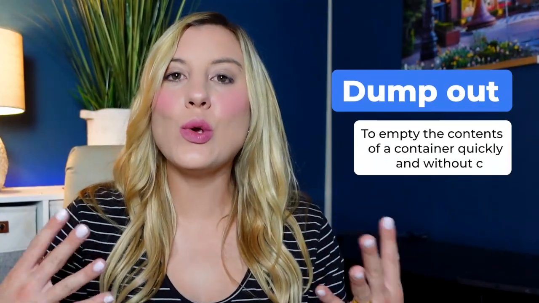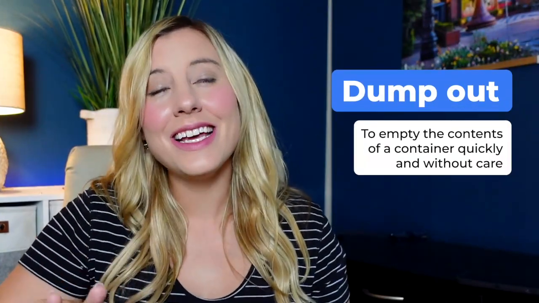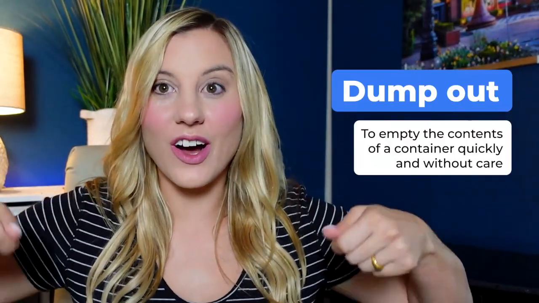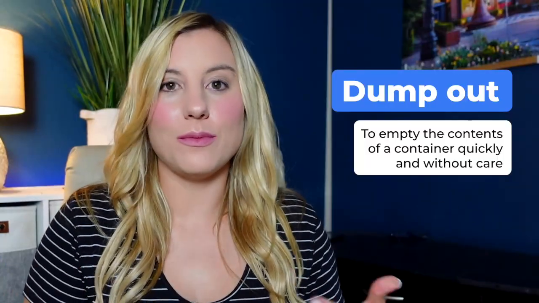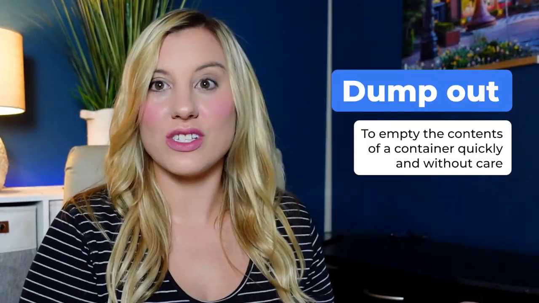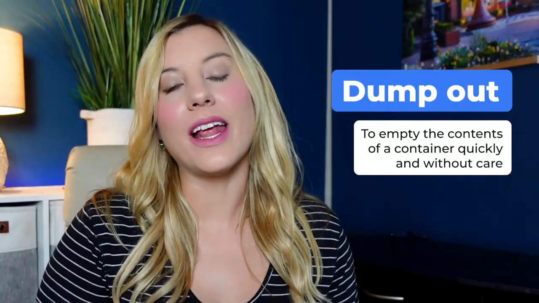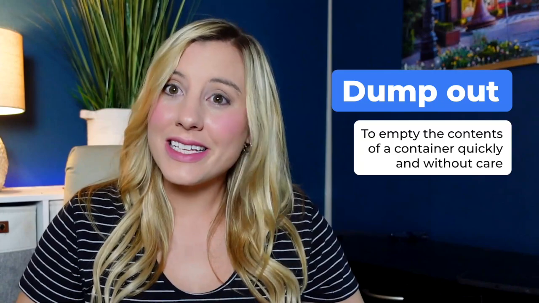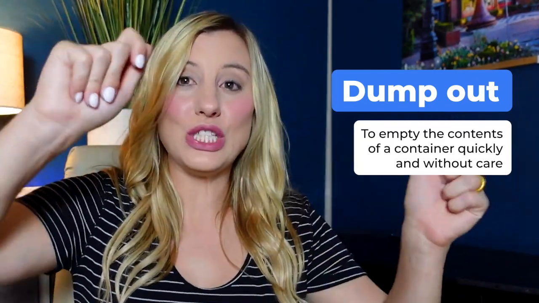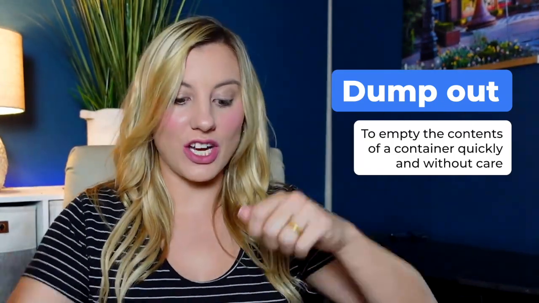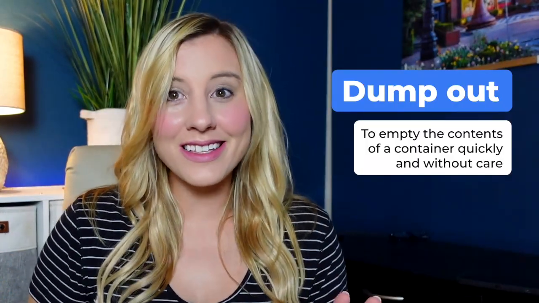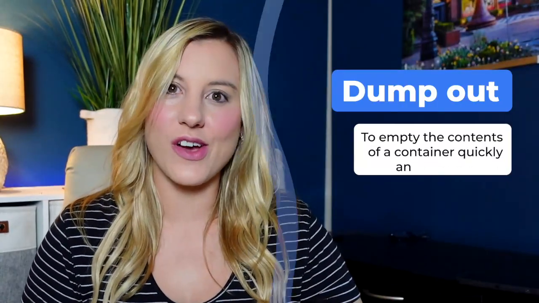Dump out. When you dump out a container, it means you quickly take everything out. You put it all out of the container because maybe you're trying to find something, or maybe you just need it out very quickly. When I was a kid, I had a very disorganized backpack. And when I needed to find something, I would literally have to dump out my backpack, which means turn it upside down and have everything come out in order to find something. Luckily, as an adult, I'm much more organized. I would not have to dump out my backpack anymore.